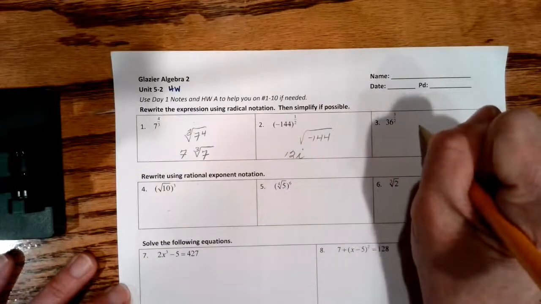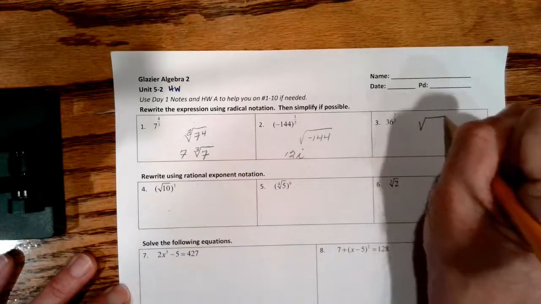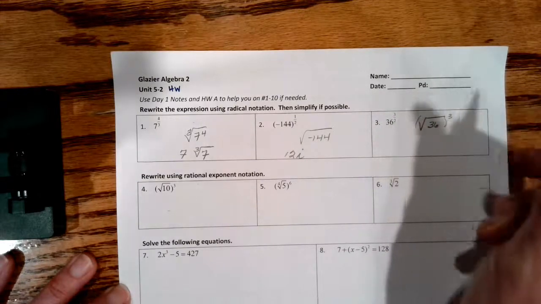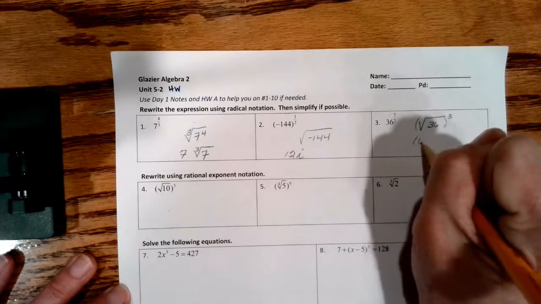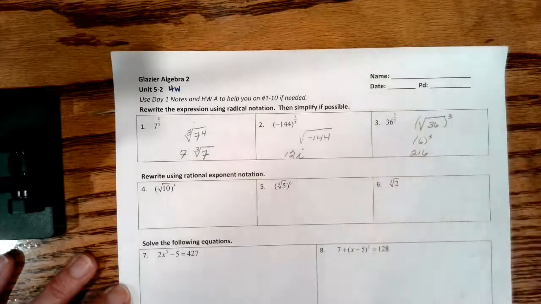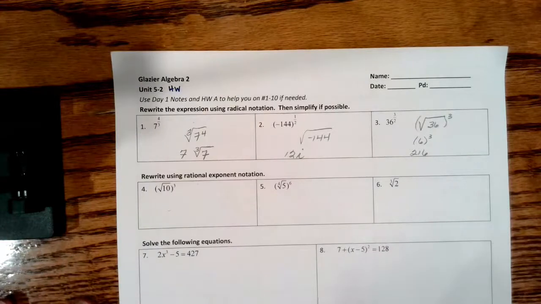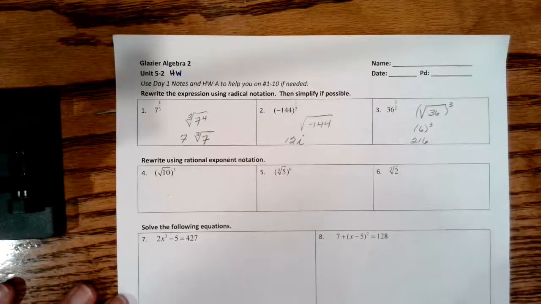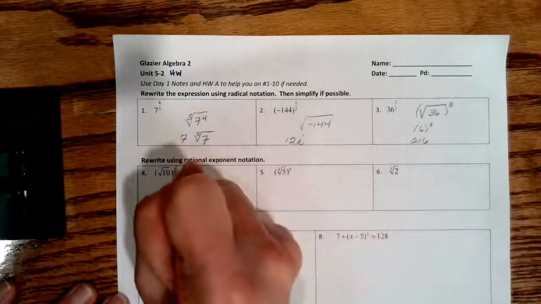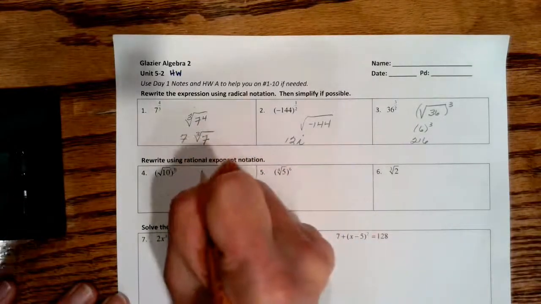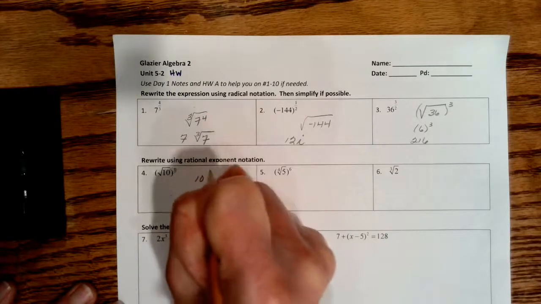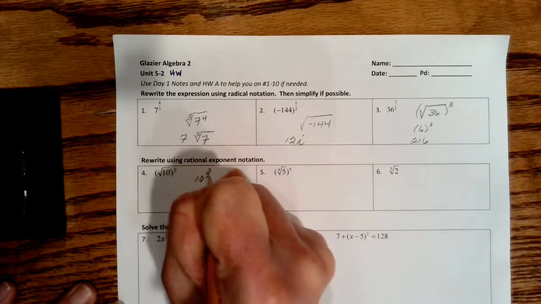Okay, so we're looking for the square root of 36 cubed. So the square root of 36 is 6. Cubed is 216. How you doing with your friendly numbers? I hope you've been working on that chart. The square root of 10 cubed is going to be, rewrite using rational exponents, so 10 to the 3 halves power.